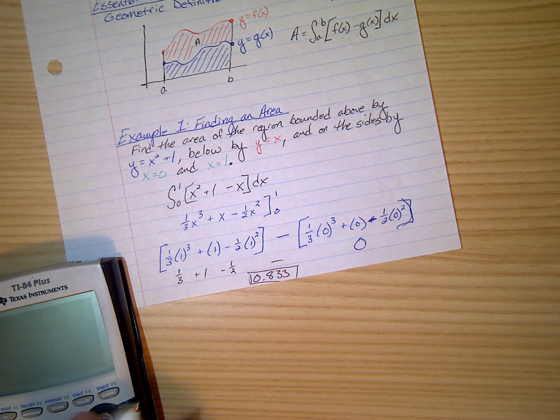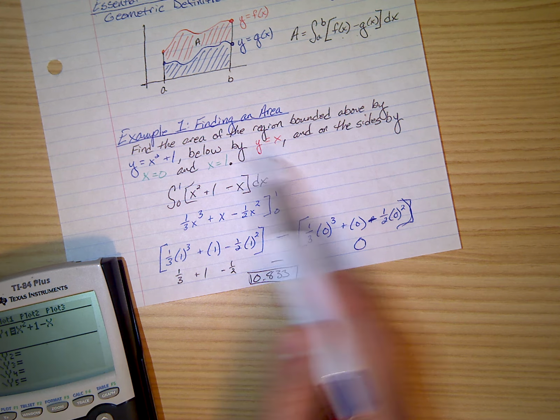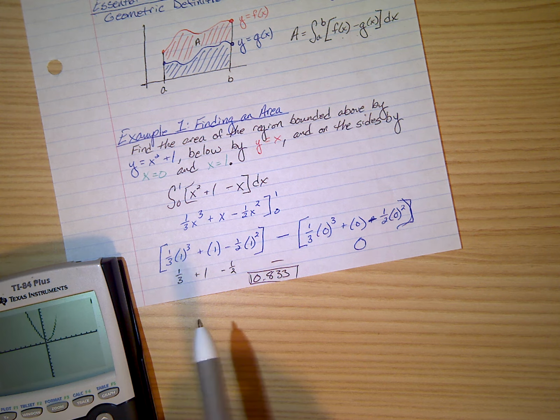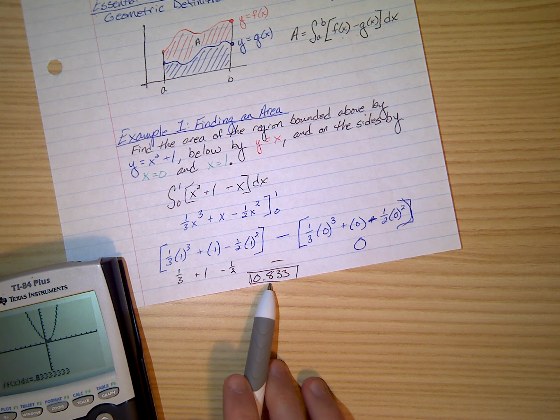And we can even check that. Remember, upper function minus lower function. So if we just rewrote this as x squared plus 1 minus x, which is what our integral here was, and we regraph that, then we can evaluate the integral from 0 to 1. And we got it right.